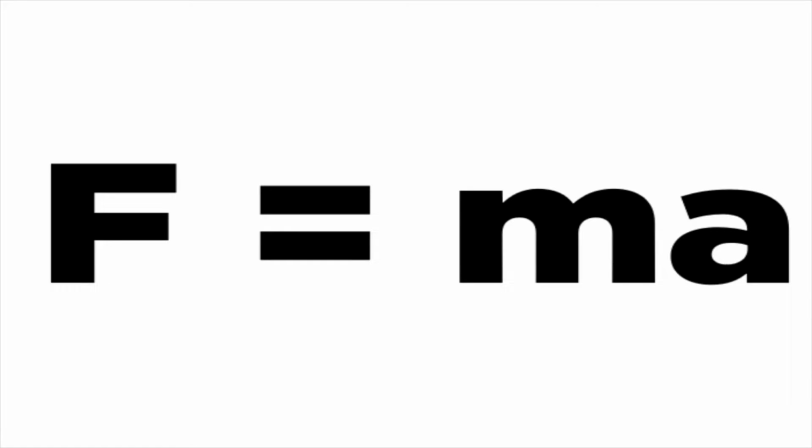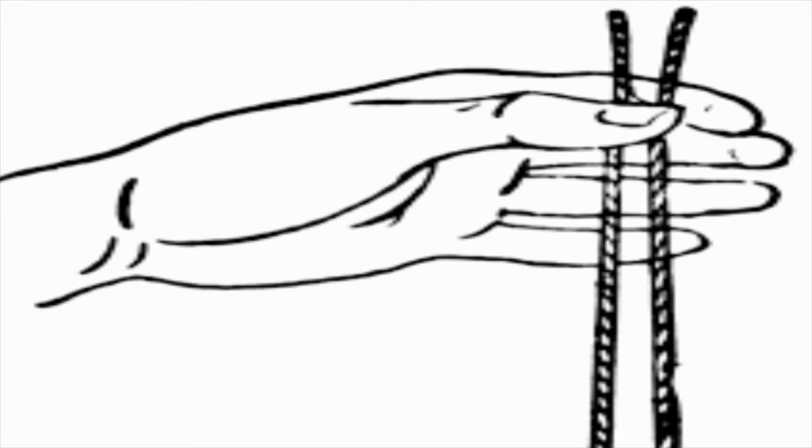Newton's second law states that force equals mass multiplied by acceleration, also known as F equals ma. An example is this hand holding up a string.